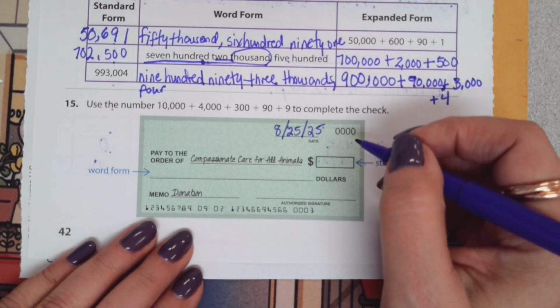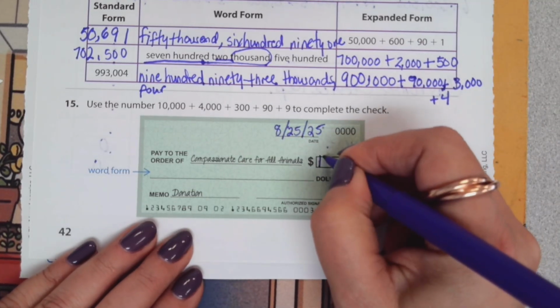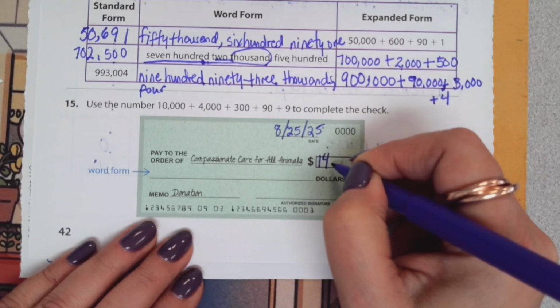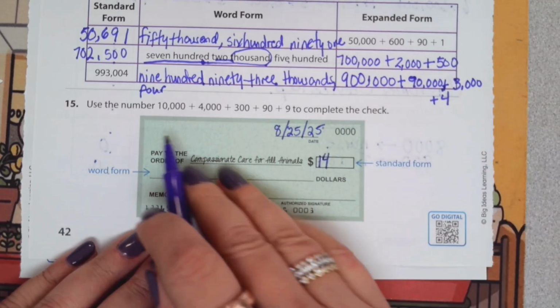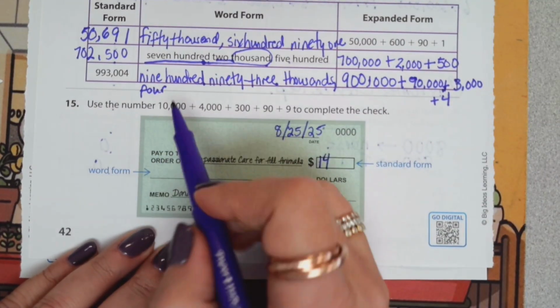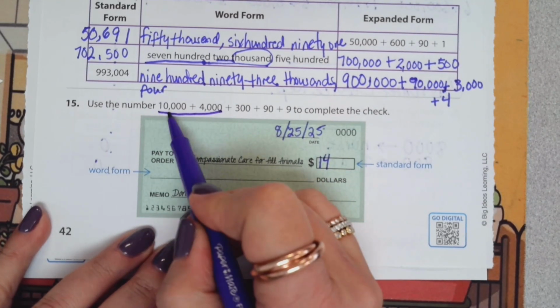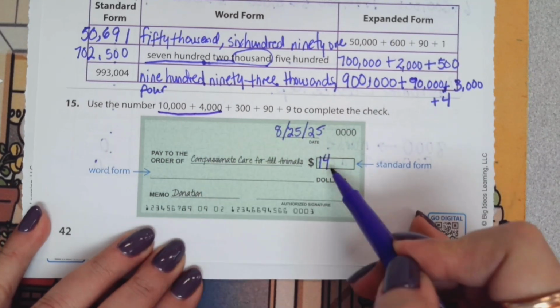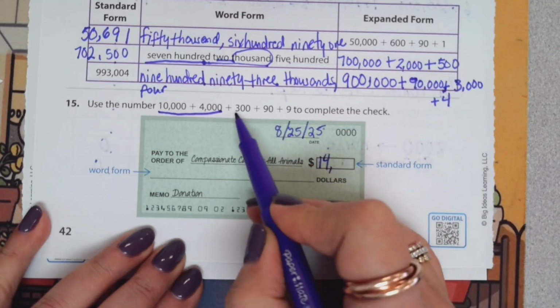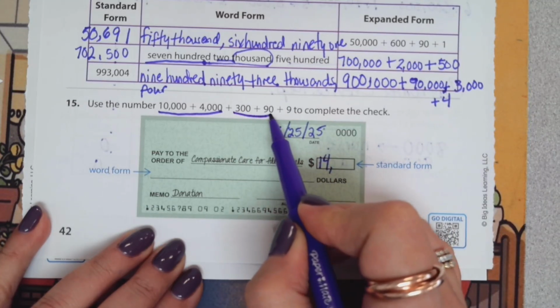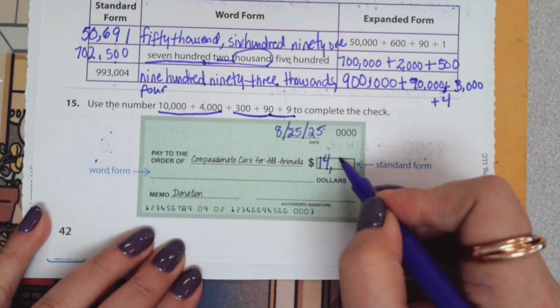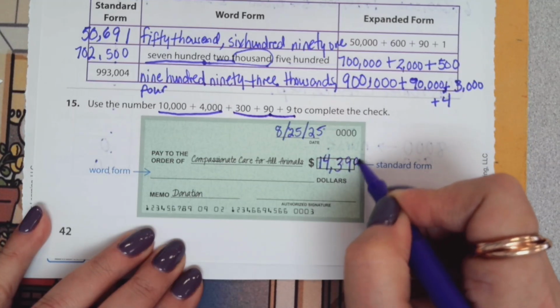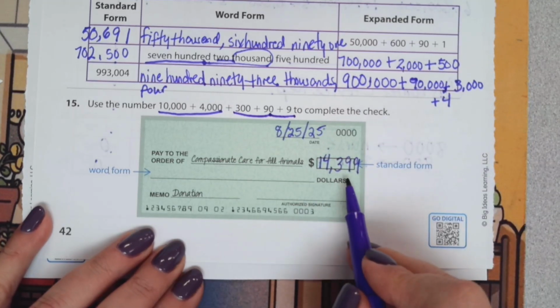And they are donating, hopefully, 14,000. It's right here, right? That's 14,000. 10,000 plus 4,000, that's 14,000. Is this what we wrote? Yes.